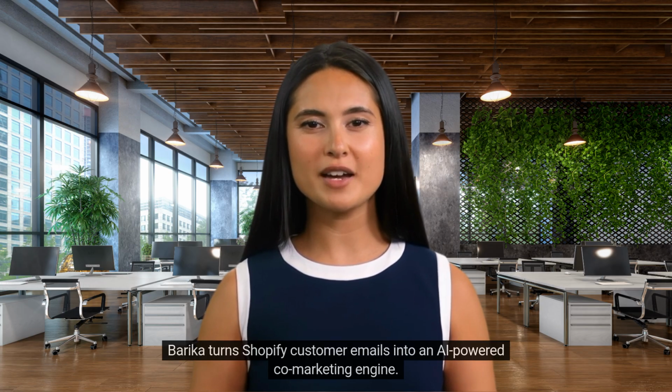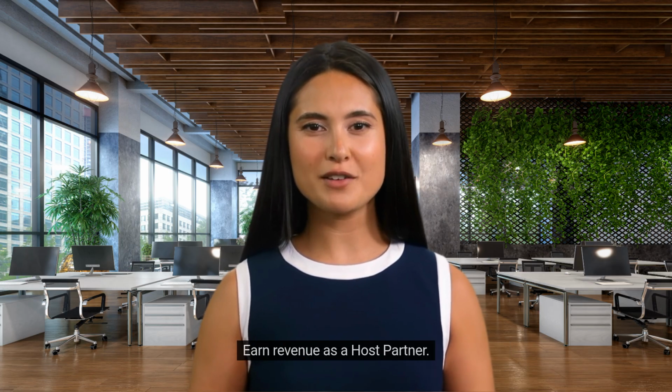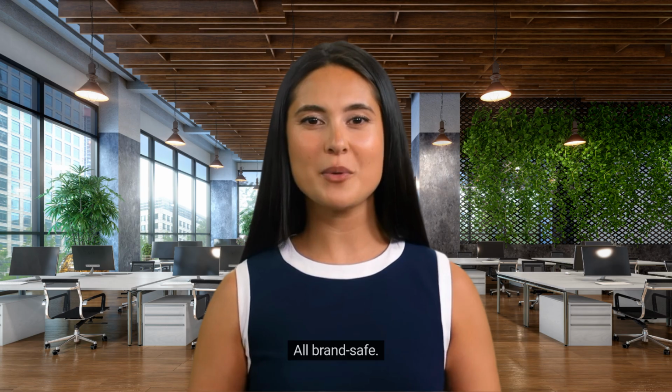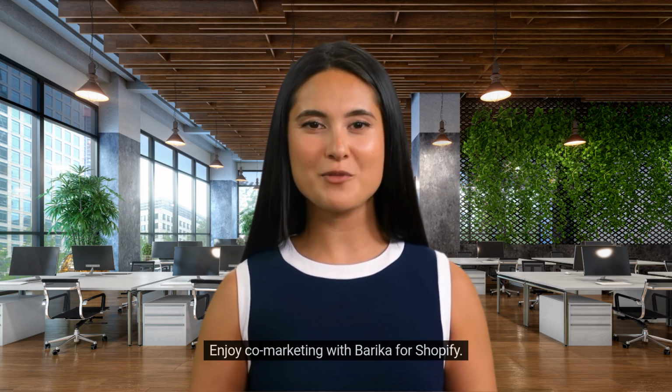Barika turns Shopify customer emails into an AI-powered co-marketing engine. Earn revenue as a host partner. Reach new customers as an offer partner. All powered by AI. All brand safe. All automated. Enjoy co-marketing with Barika for Shopify.